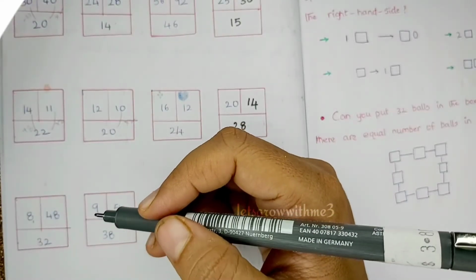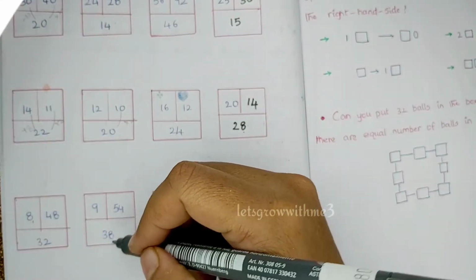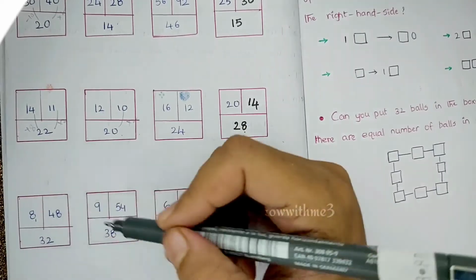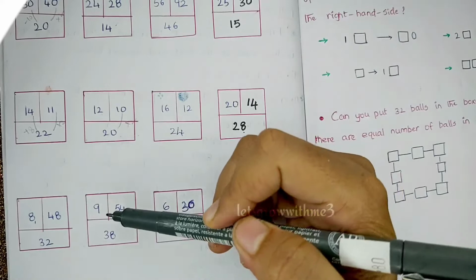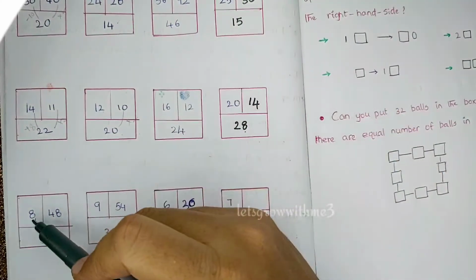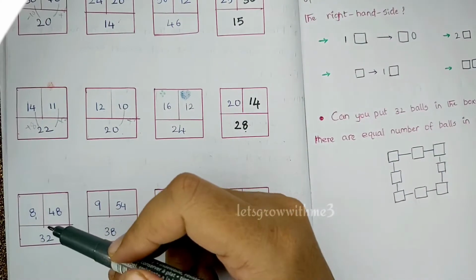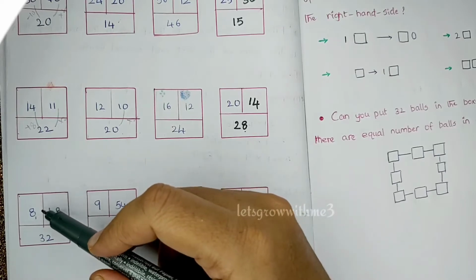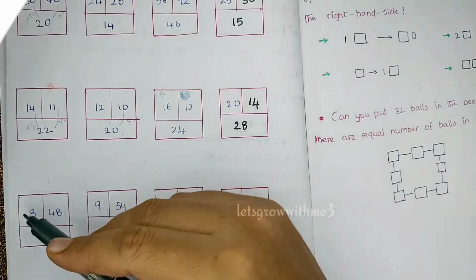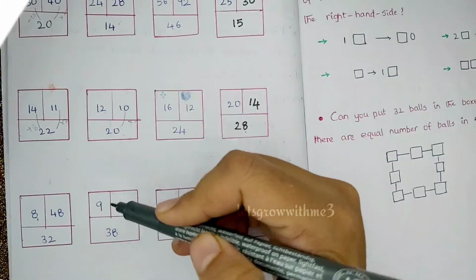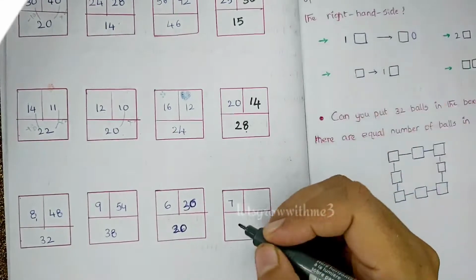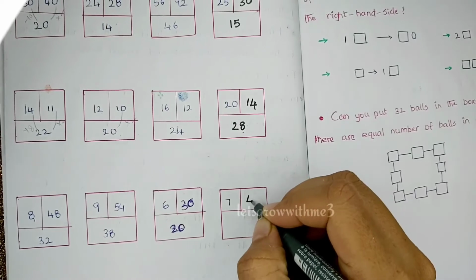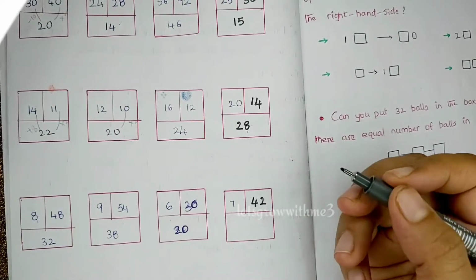If I do 48 minus 32, that is 16, and 54 minus 38 is also 16. Then 8 times 6, here it's happening with 6. 8 times 6 is 48, here it is 9 times 6, 54, and here it should be 6 times 6, 36. I'm getting all the values with that pattern, so I will write here also 7 times 6, which is 42.